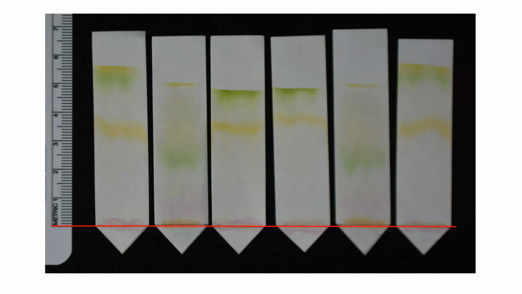Let's pick another band, this time in the center. Here the solvent traveled 4.75 centimeters. We also have a top band at about 4.75 centimeters. So our calculation would be 4.75 divided by 4.75, which gives us an RF of 1. Therefore, we know that the band went with the solvent all the way to the top.